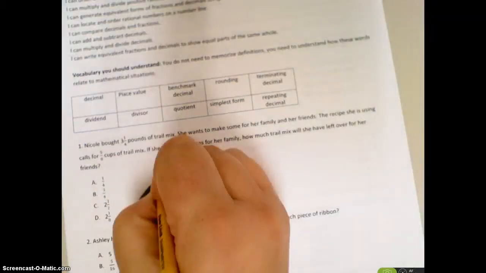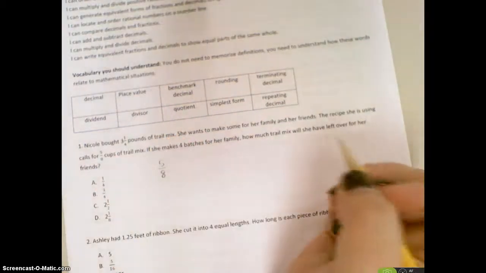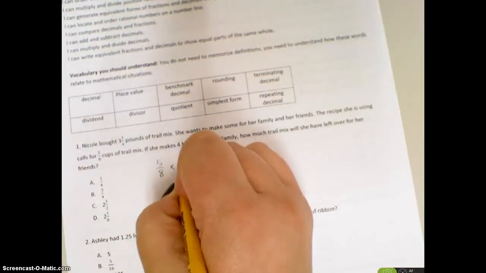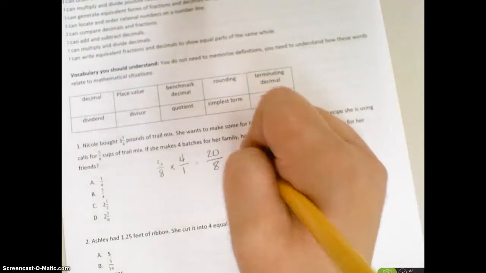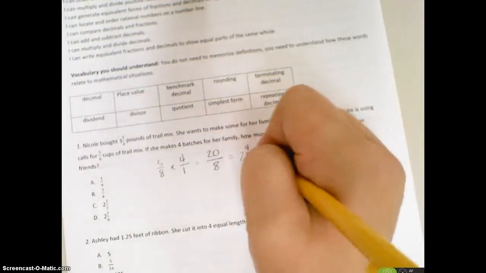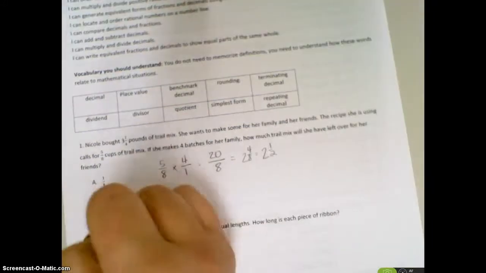So I'm going to multiply 5/8, because that's how much I need for each serving, times 4, which would be 4 over 1, because that's going to give me how much she would need for 4 batches. 5 times 4 is 20. 8 times 1 is 8, so I get 20/8. When I divide that out and make it a mixed number, it's going to be 2 4/8, or 2 1/2. So that's how much trail mix she needs just for 4 batches. And if you notice, that is an answer choice. I want to cross that out because I'm not done with my problem.